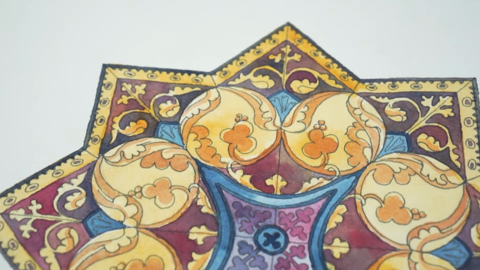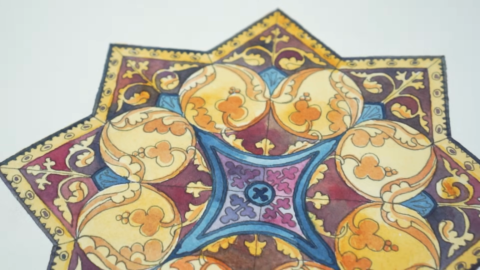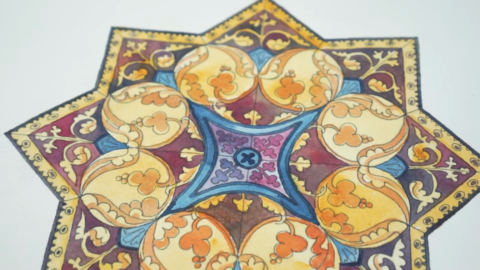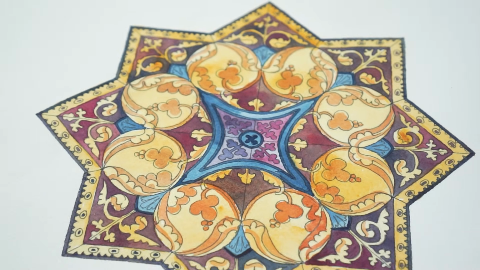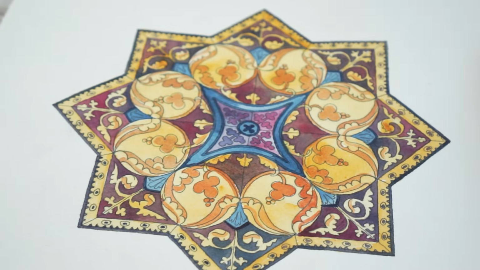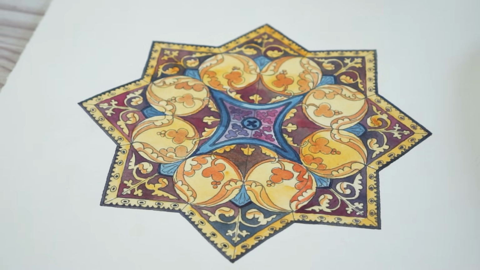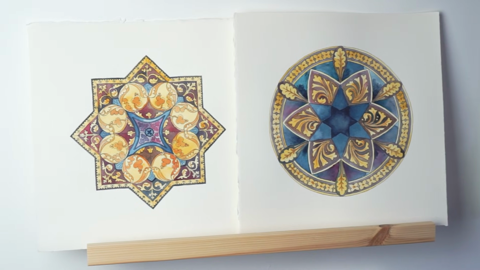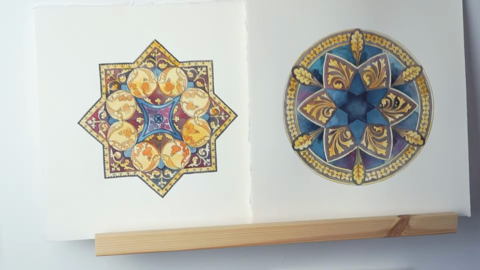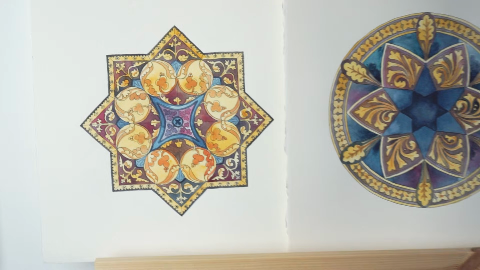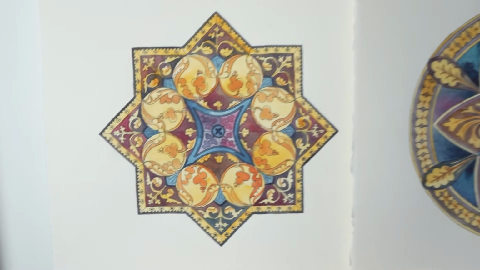So here is my final piece, inspired by the reference book, but also from my visit to Southwell Minster. I really want to do more visits to places this year to see patterns in situ. And here it is with its partner, which was from a piece of stained glass from Strasbourg. I haven't seen that one in real life.